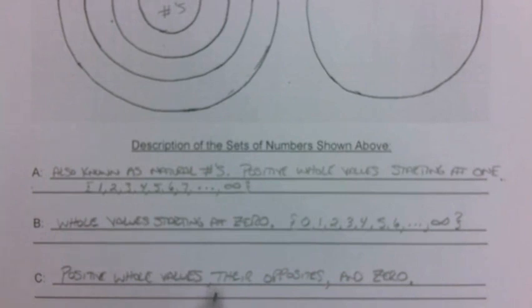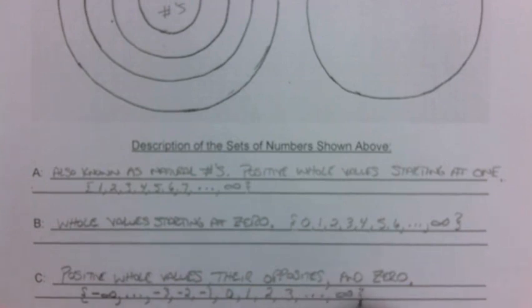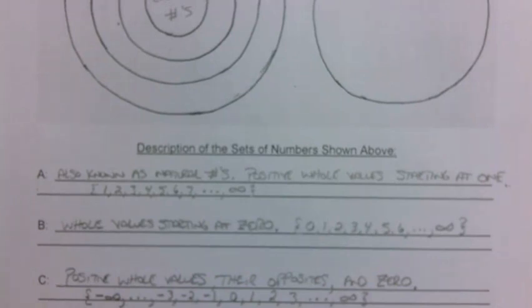those numbers are the integers. So if I were to make a set out of those, well, you can go as far negative as you want. So we'll have negative infinity, dot, dot, dot, and then I'll give a few values that are negative, negative 3, negative 2, negative 1. Then we get to 0, which doesn't have a sign. Then we get into the positive whole values, 1, 2, 3, and on forever until we get to positive infinity. Okay, so again, integers are the whole values, positive, negative, and 0.